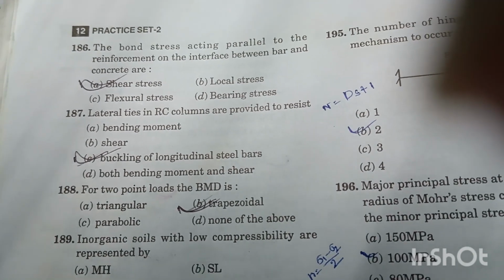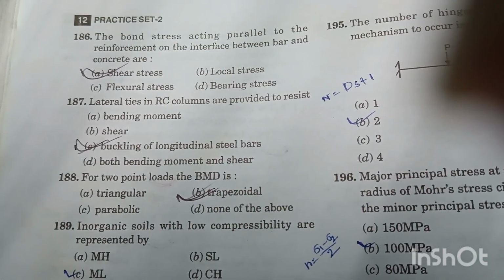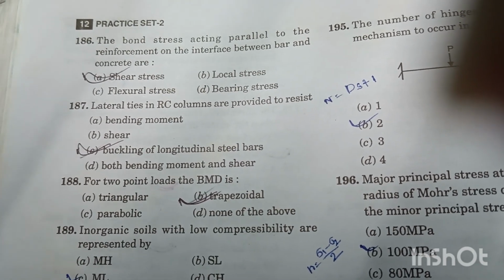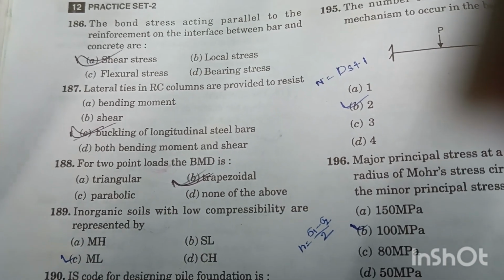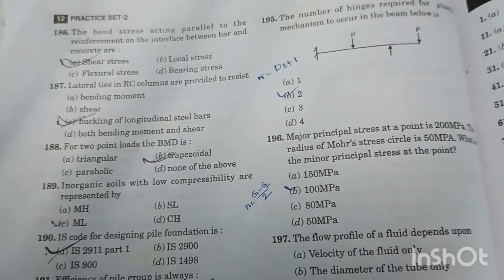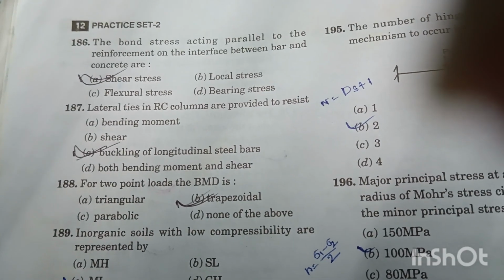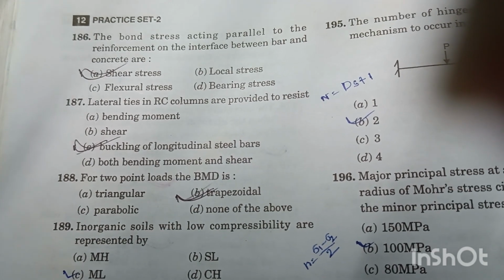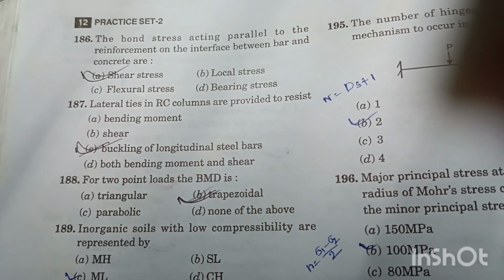The stress developed when two elastic bodies are forced together is termed as bearing stress. And flexural stress is the bending stress caused by the bending moment. And local stress is the normal stress produced in the body when subjected to external loading. Question number 187. The lateral ties in RCC column are provided to resist buckling of the longitudinal steel bars. Option C is the right answer.